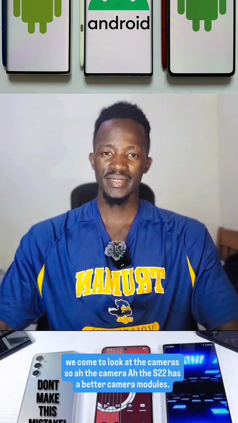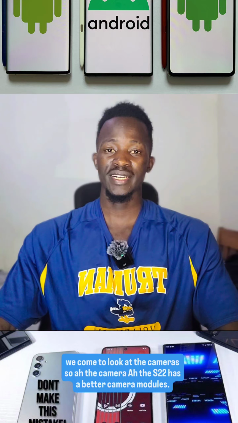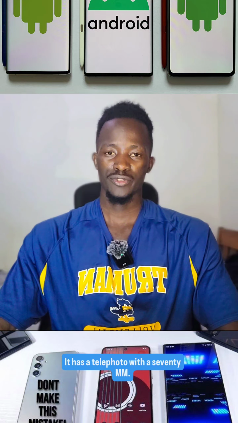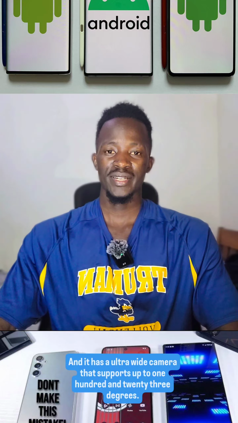And we come to look at the cameras. The S22 has better camera modules. It has a telephoto with 70 mm, and it has an ultra wide camera that supports up to 123 degrees.